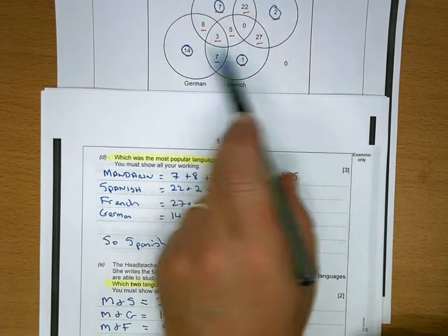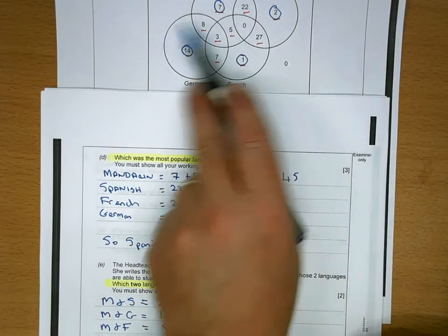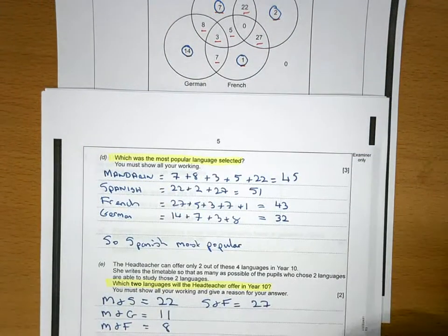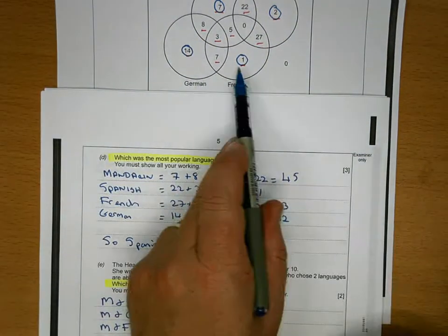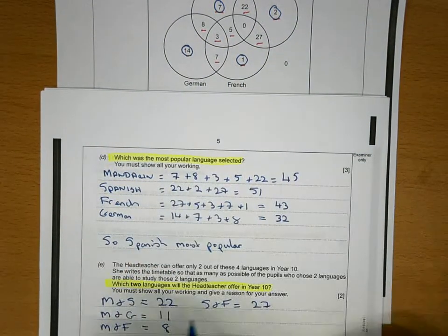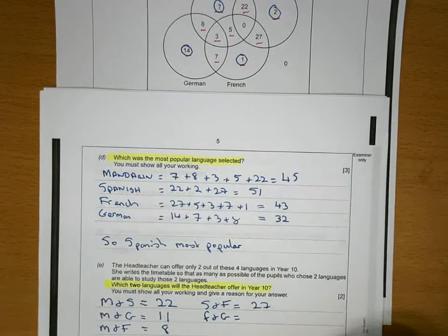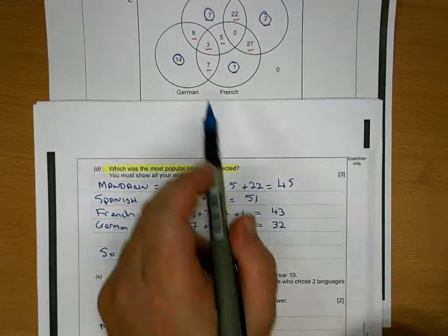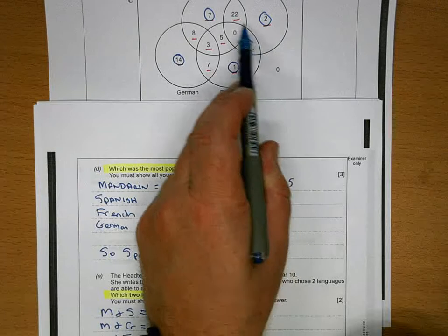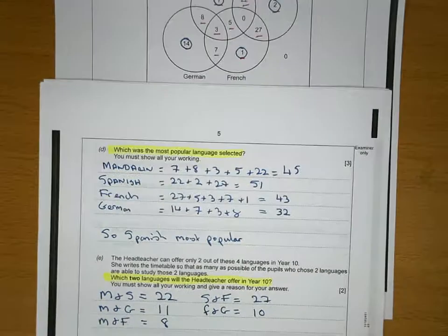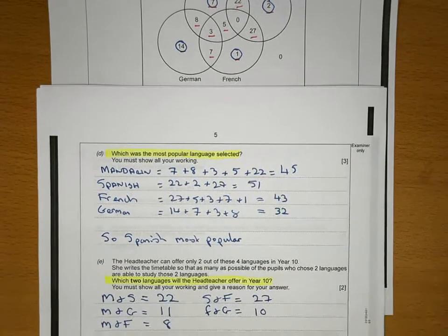So none of the students wanted to do that subject and that subject. There is an overlap between French and German. The overlap between French and German is this circle and this circle, which is 10. So those are all the possible overlaps.